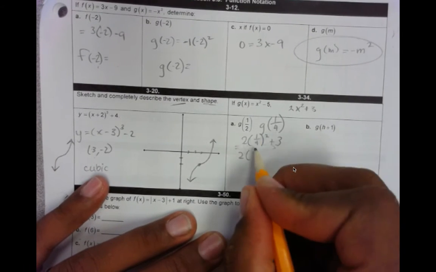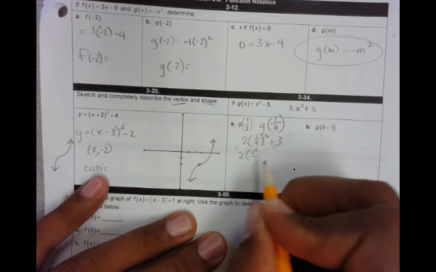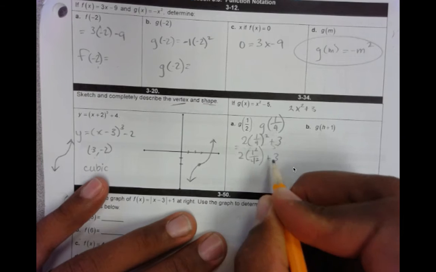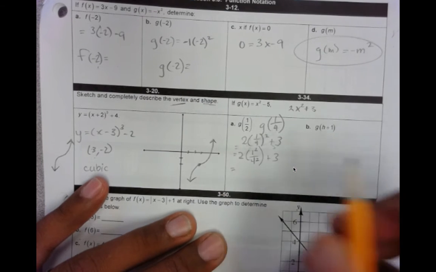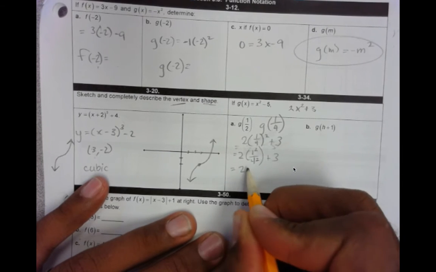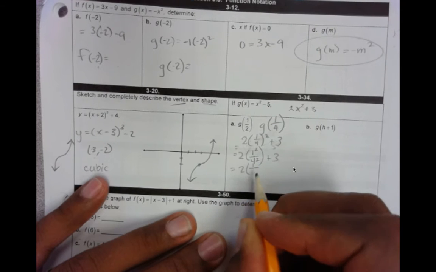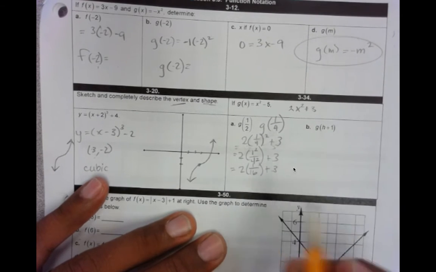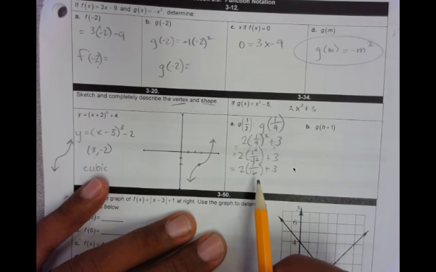So this basically becomes 1 squared over the number on the bottom squared. Okay, so now 1 squared is just 1. 4 squared is 16. Okay, so that's how you square a fraction. You square the top and then you square the bottom.